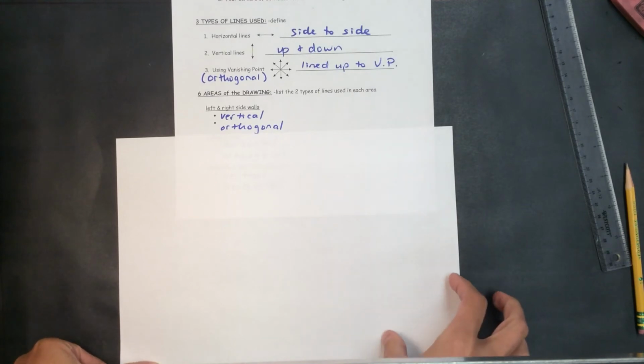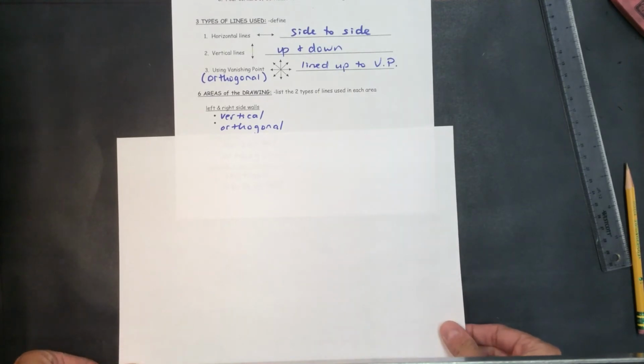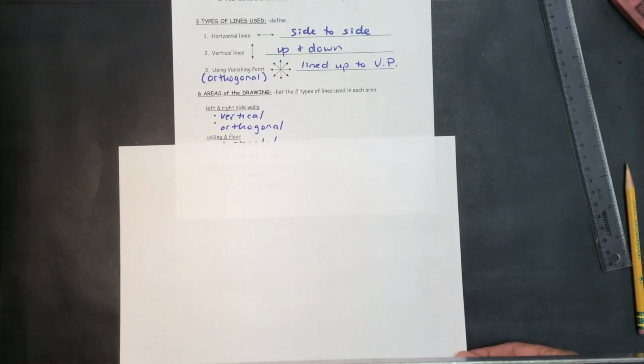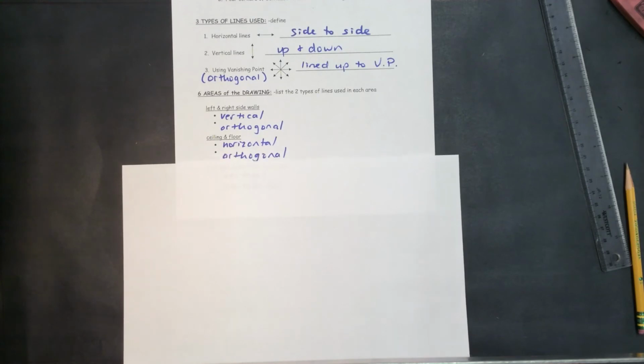The next pair of areas, the 2 spaces that are very similar, are the ceiling and the floor. The ceiling and the floor are going to utilize 2 types of lines, that is horizontal and again those orthogonal lines. So horizontal, side to side, parallel to the top of the page or the bottom of the page, runs along like the horizon line, and then those orthogonals again that head towards that vanishing point.